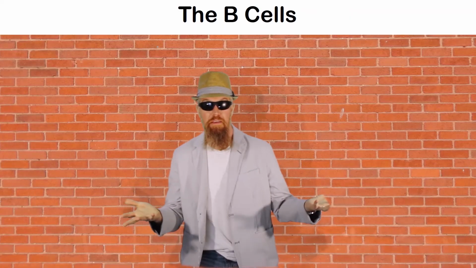The same is also true for B cells. If you have an antigen present in the body, you may have the B cells that can recognize that antigen and have the ability to produce that right antibody.